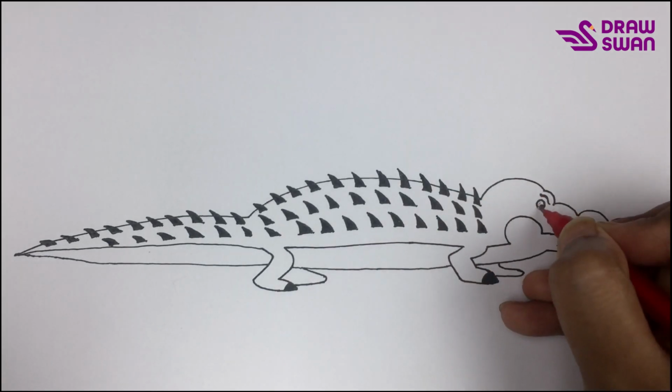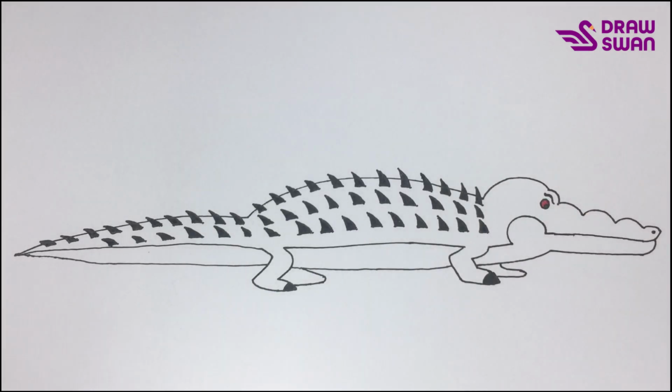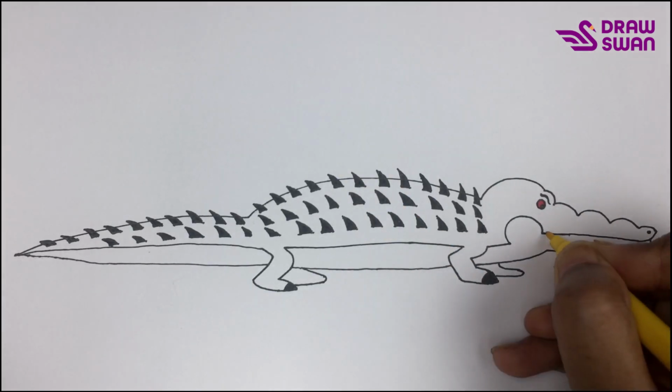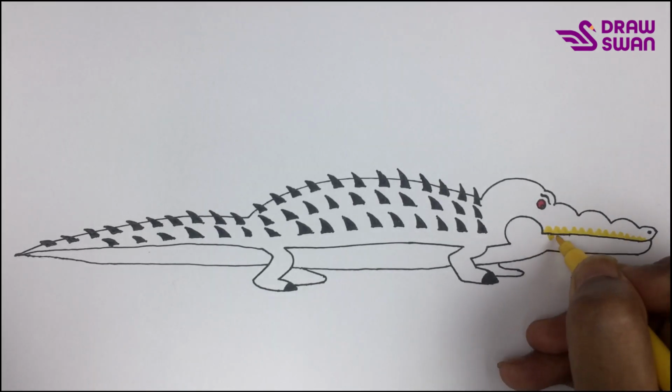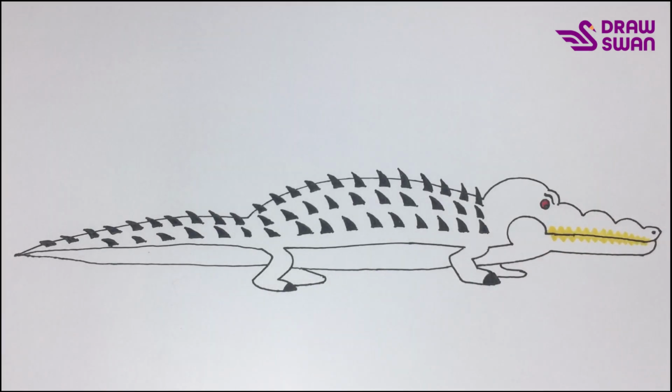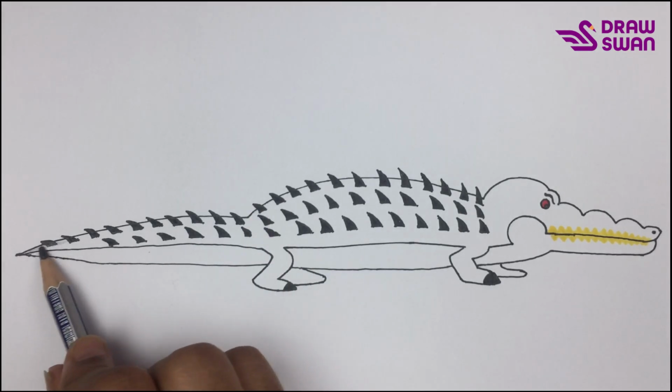I'm using red color inside its eye. Let's draw its tooth with yellow color. To color the crocodile, I'm using my pencil.